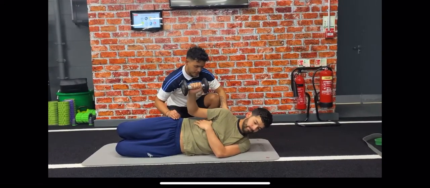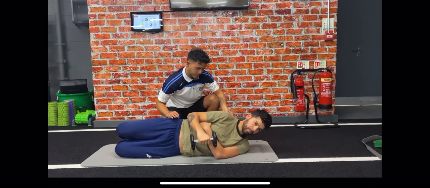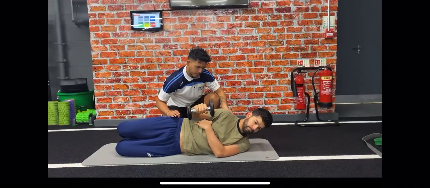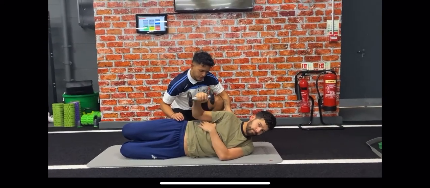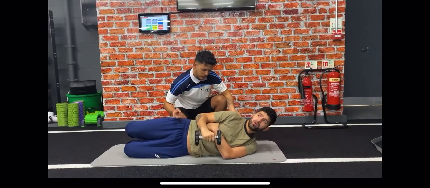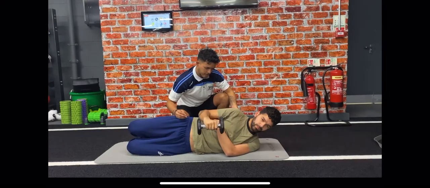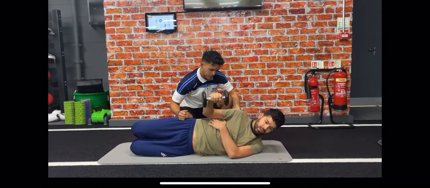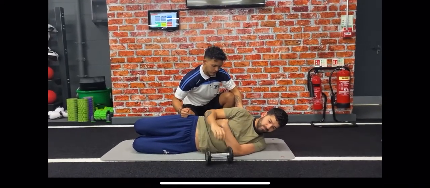Just controlling the tempo will be really important, so we emphasize eccentric loading, as there's some research saying that eccentric loading has a great response with pain and in the rehab process if we know how to load it properly and progressively. This is also an exercise that he can do at home, and he could do it daily, so 10 to 20 reps while we progress it.